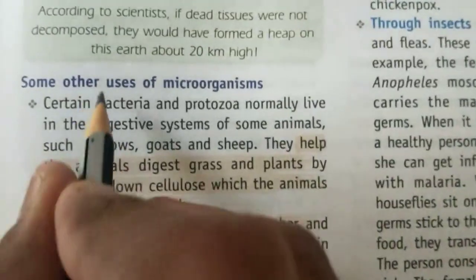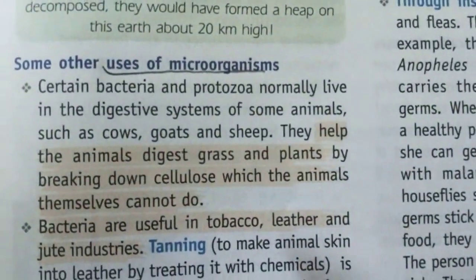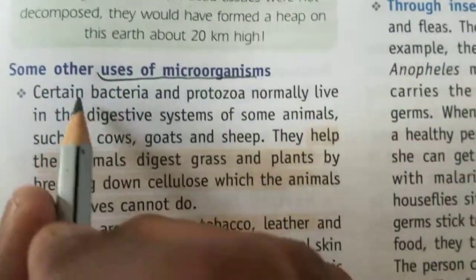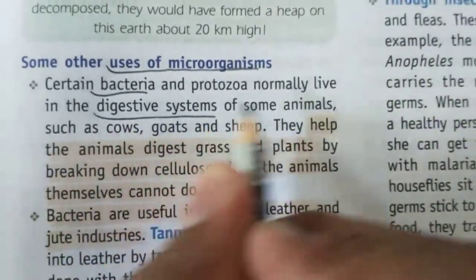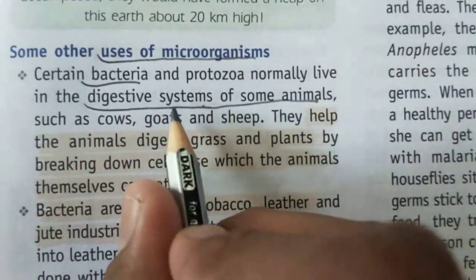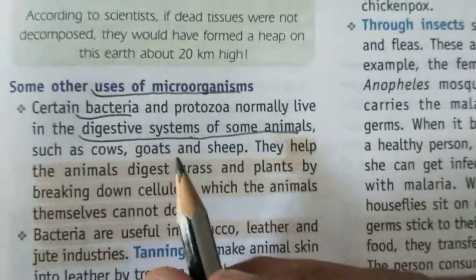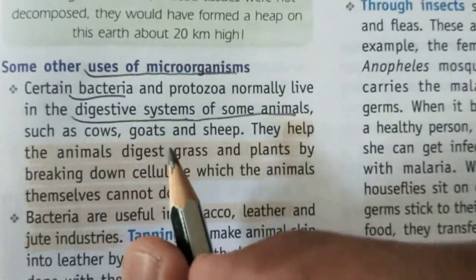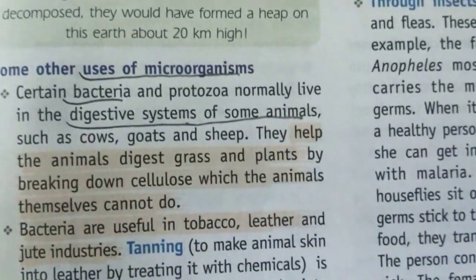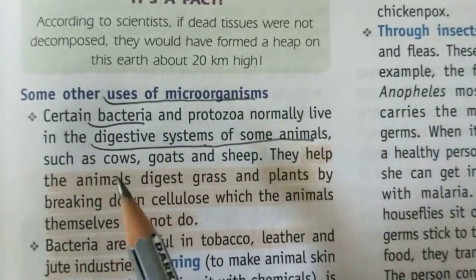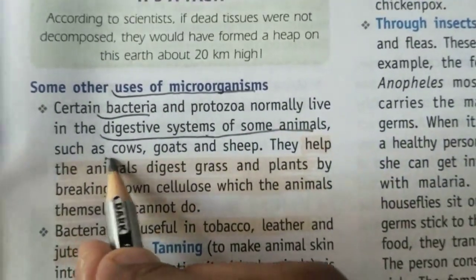So we are discussing the uses of microorganisms. The first use that is coming to light is that some microorganisms live in the digestive system of some animals. You know now what the digestive system is? The digestive system is used to break the food into smaller and smaller pieces, like our stomach, small intestine, and large intestine. These are part of our digestive system. So many bacteria live in the digestive system of animals such as cows and goats.